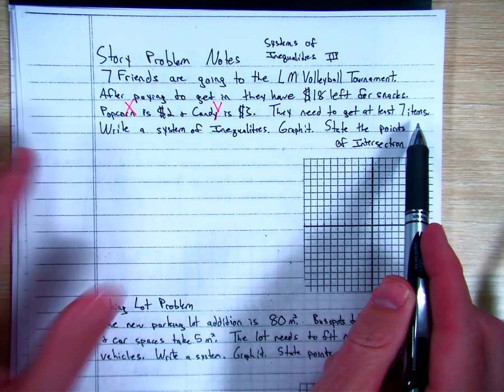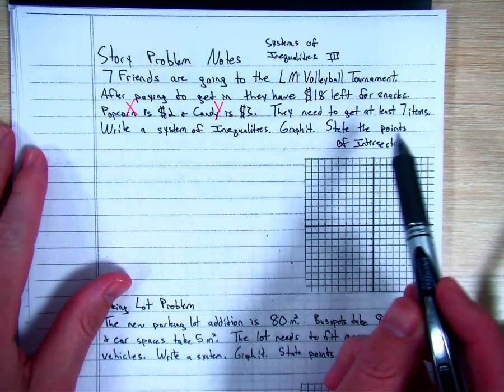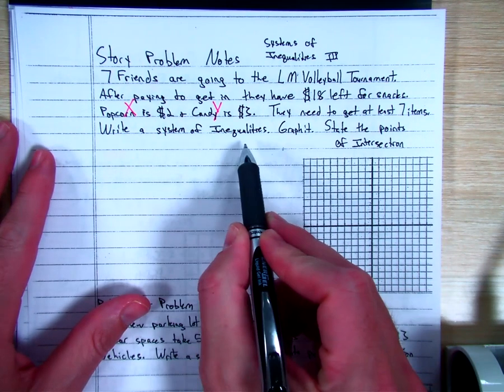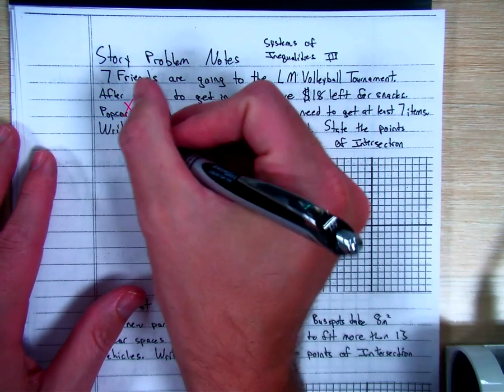They need to get at least 7 items. Duh, they're 7 friends. They want at least 7 items. Write a system of inequalities. Graph it and state the points of intersection.